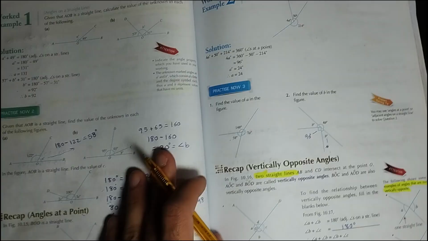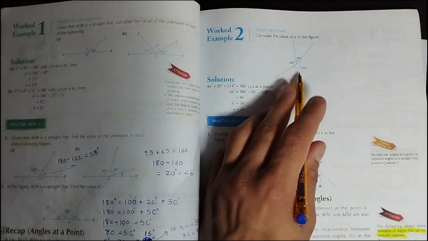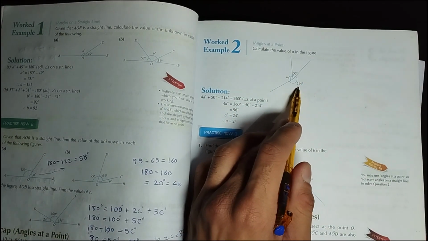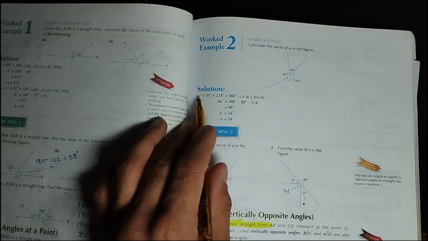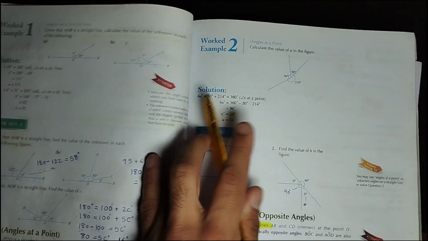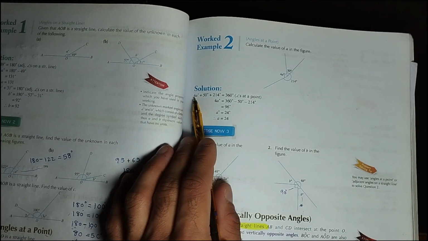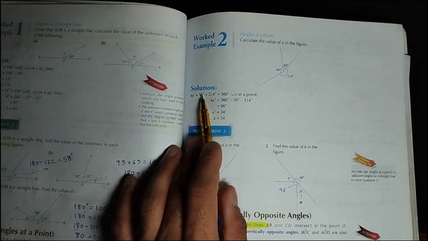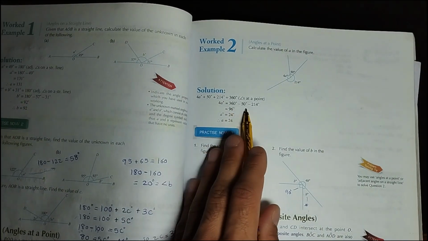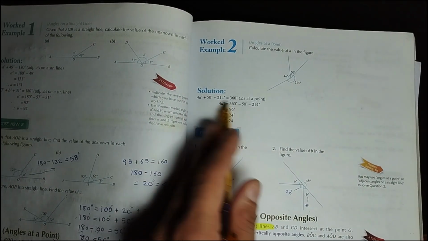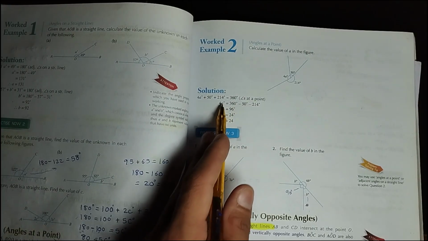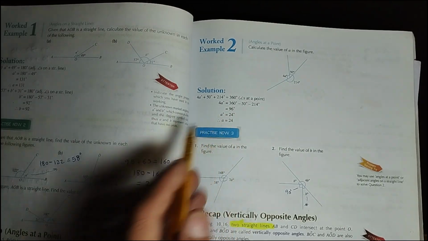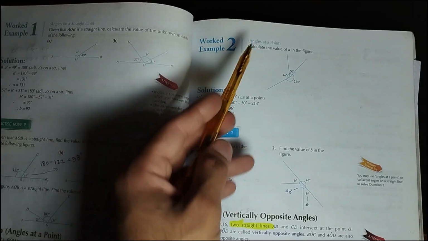Okay, now we're going to understand it by using an example. Take a look at this example. We have 4a, we have 50, and we have 214. Now we know that their sum is going to be 360. So that's exactly what the book does. It added them together: 4a plus 50 plus 214 is equal to 360. Since 50 and 214 are constants, they're going to add with each other, and you can then subtract them from 360 to find the value of 4a. Once you know 4a, you can divide both sides by 4 to find the value of a. That's the whole question, to find the value of a.